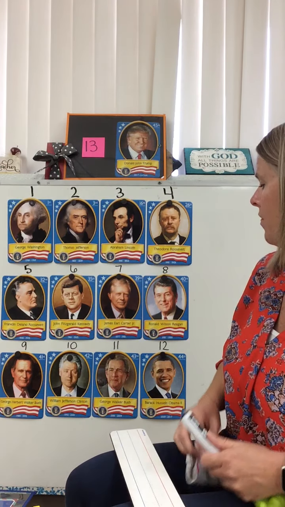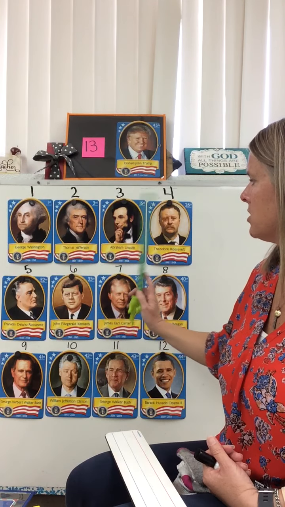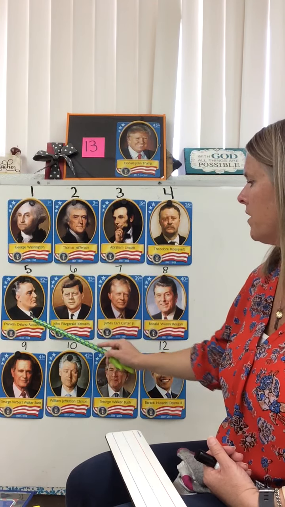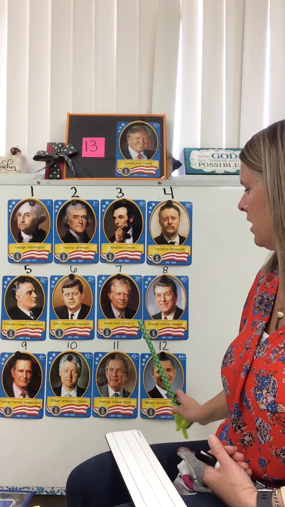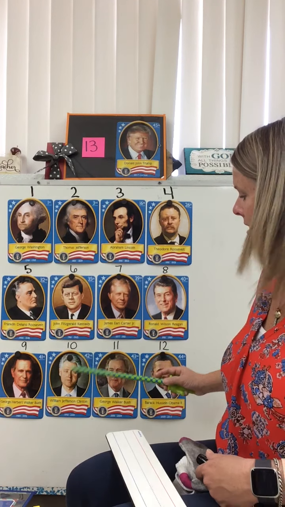Okay, ready? This president, his wife ran against Donald Trump. Which president's wife ran against Donald Trump to become president? So we have George Washington, Thomas Jefferson, Abraham Lincoln, Theodore Roosevelt, Franklin Roosevelt, John F. Kennedy, Jimmy Carter, Ronald Reagan, George H.W. Bush, Bill Clinton, George W. Bush, or Barack Obama. If you put 10 for Bill Clinton, you are correct. 10 is the number.